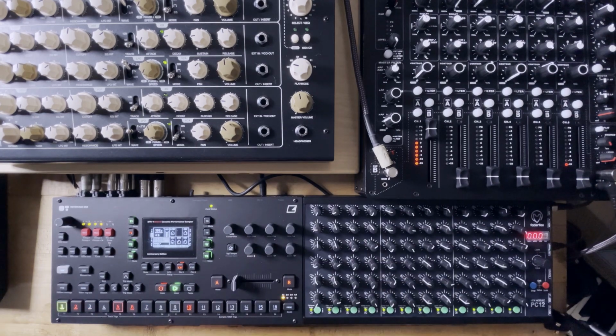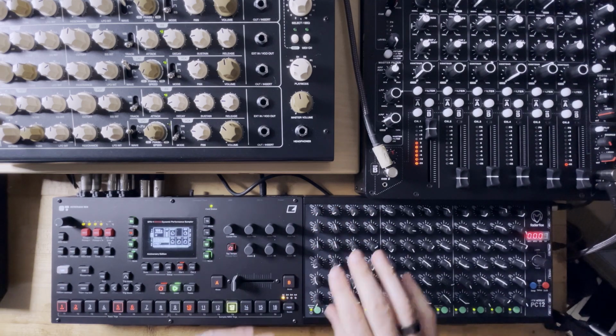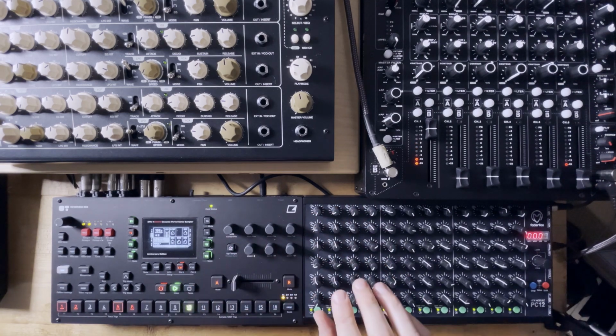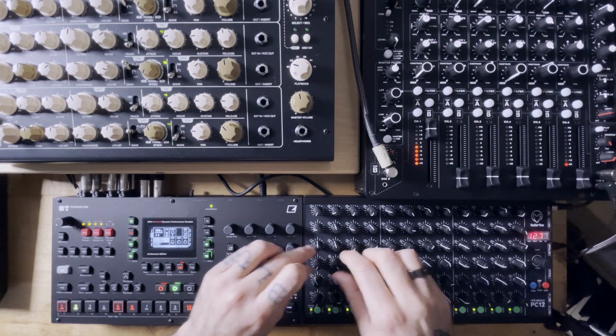You can hear how, with just the same sequence, having the chance to touch all of these things at the same time, it's pretty interesting what you can do, and it's going to be way more interesting when we work with the sample tracks.